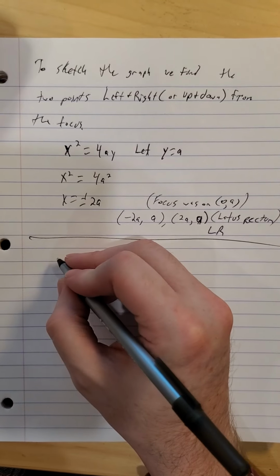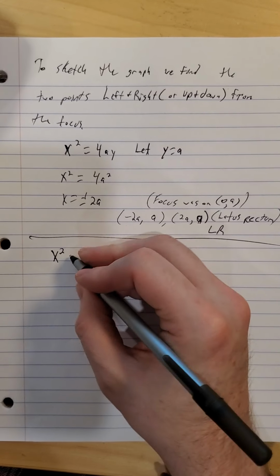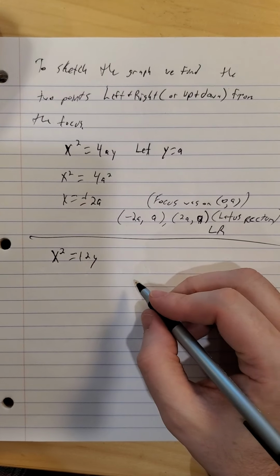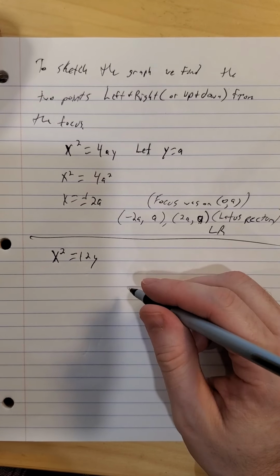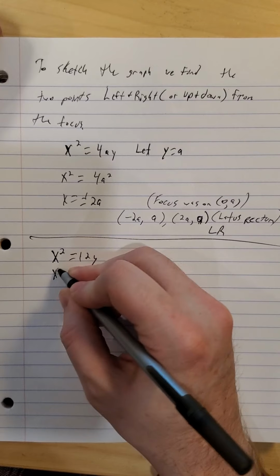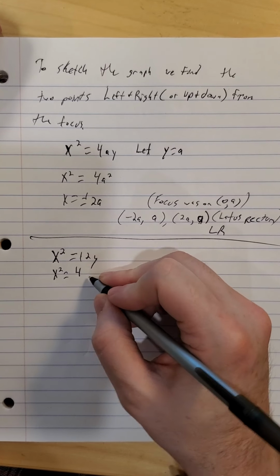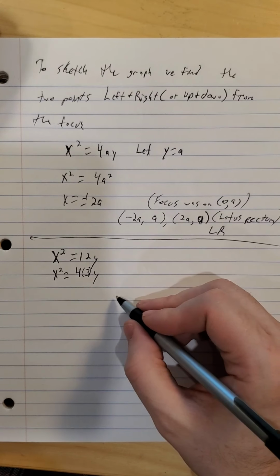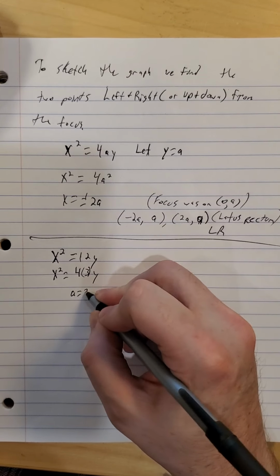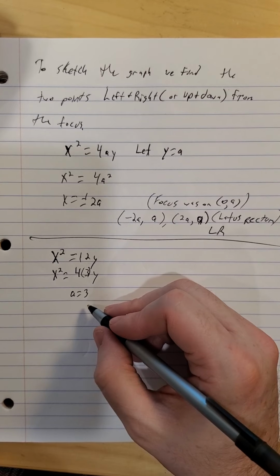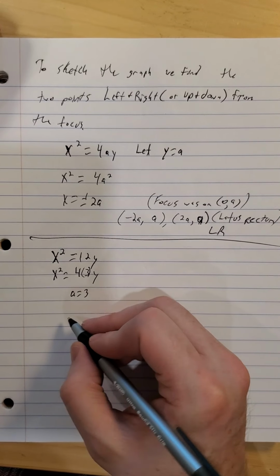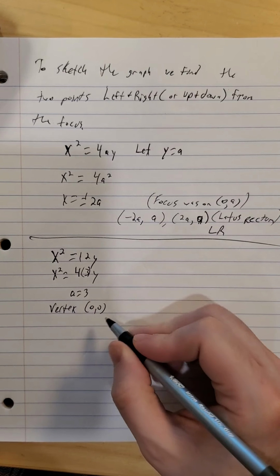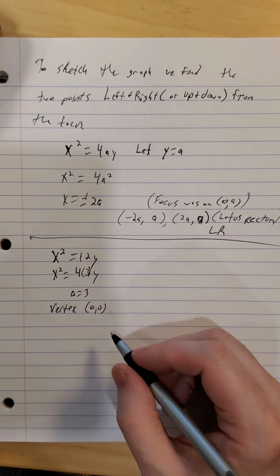Alright, so let's put these to work. Let's say we have something of the form x squared is worth 12 times y. I want it to look like the previous problem, so I want to factor out a 4 and then see what's left. So 4 by 3 times y. Here a is worth 3. Our vertex, since we look very much like the previous, is still on the origin.